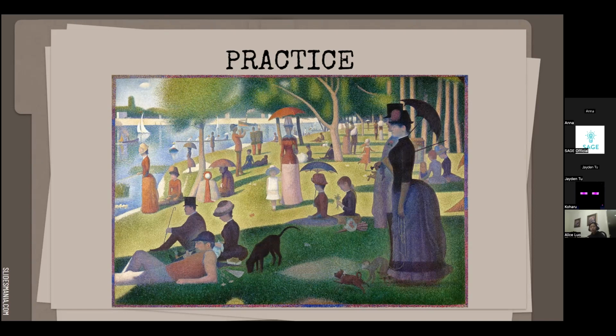Yeah, Anna. A lot of them are carrying umbrellas, even though it's a very bright day. Yeah, very good. As an inference, I might want to say it's sunny, so they're carrying umbrellas. That's a good example of an observation and inference.